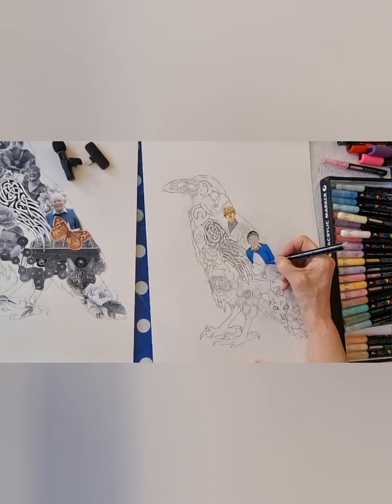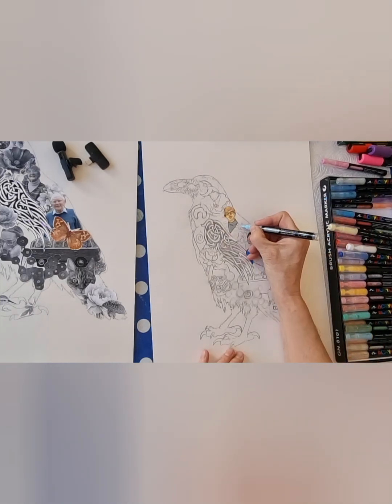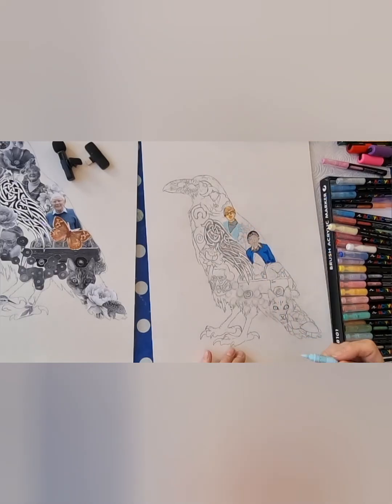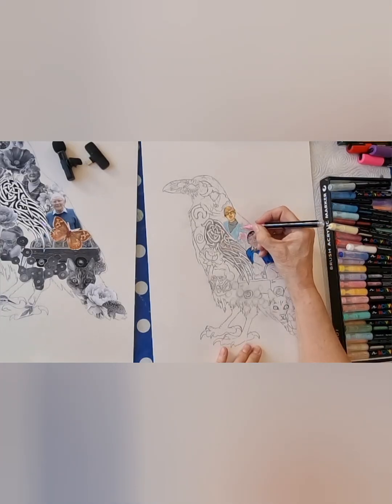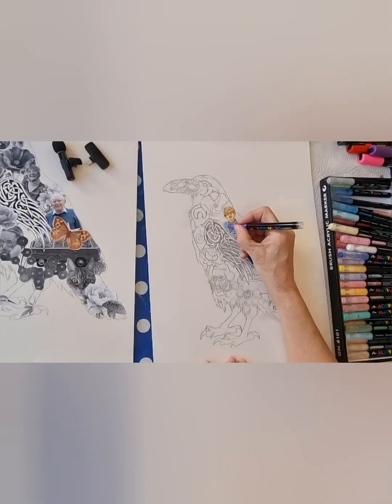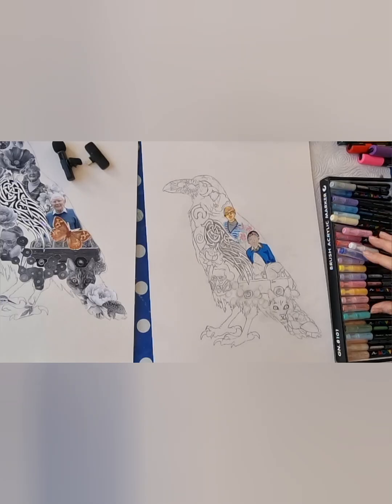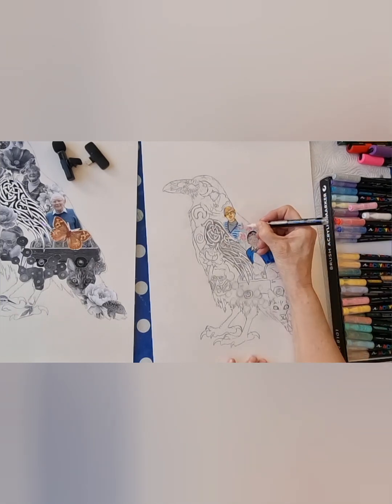Now that blue jumper is going to clash against, or blend in with, the blue that I'm going to put at the back of the bird. So there's Mum and Dad. And basically you just go all the way around. I'm not bothering drawing an outline of the bird because it's going to be cut out. So you can decide what to do with it.